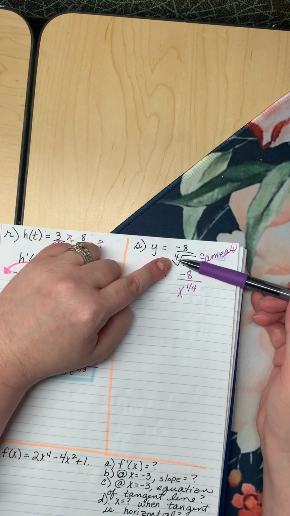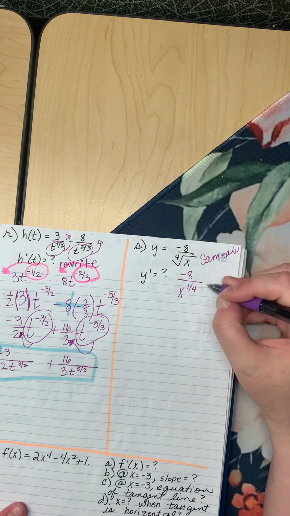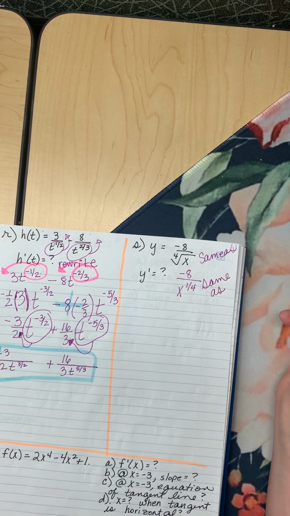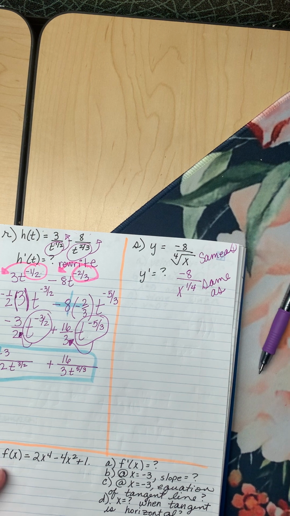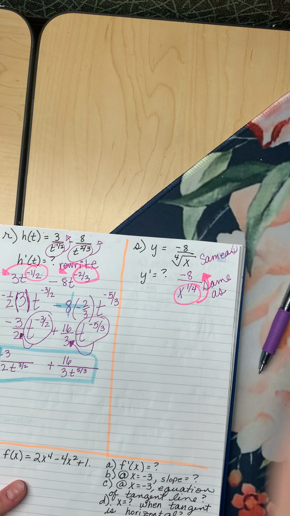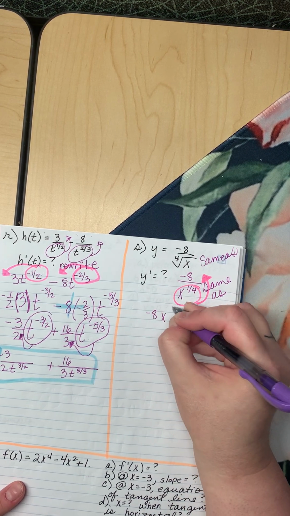So I have a 4 in the crook of the house, so it becomes a 1/4 in the air. Okay, but then I can't have that letter in the bottom yet. We don't know a rule for that. So I'm going to take this x to the 1/4 and bring it up next to that negative 8. And when it comes up, that exponent becomes negative.